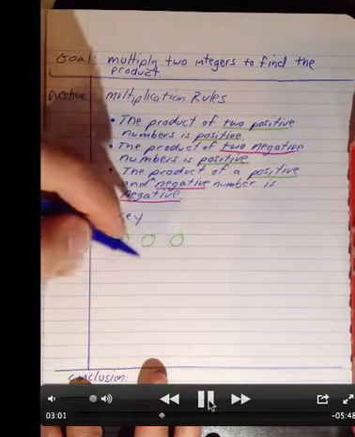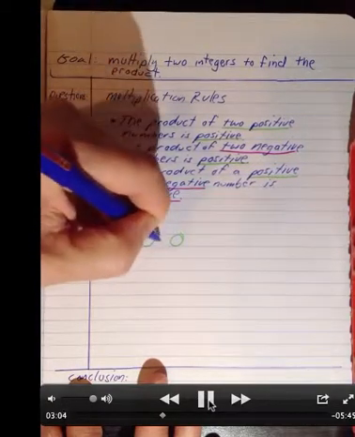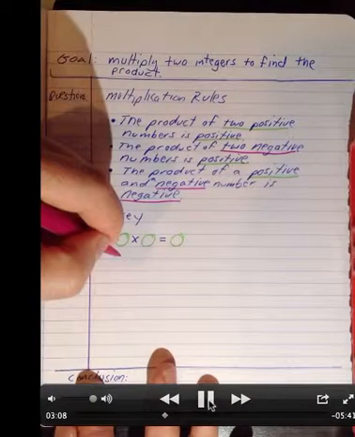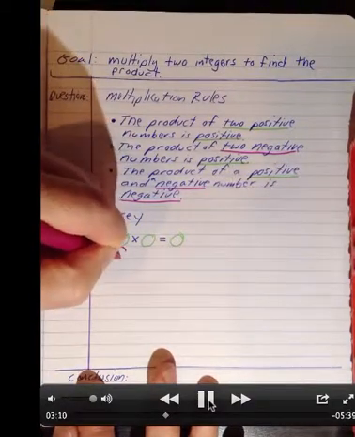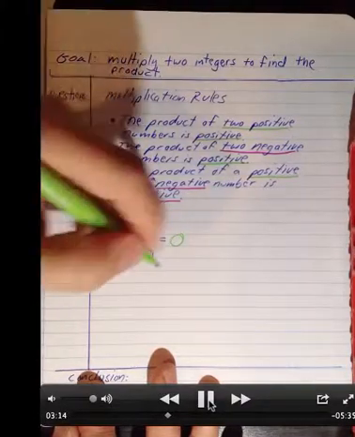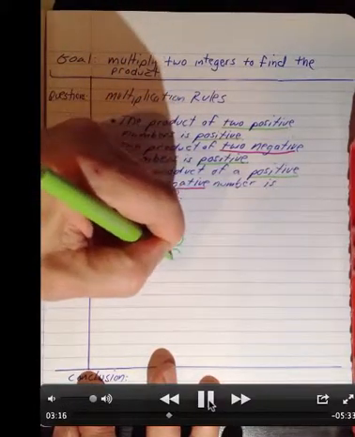So a positive times a positive, here's our key, is always positive. A negative times a negative is also positive.